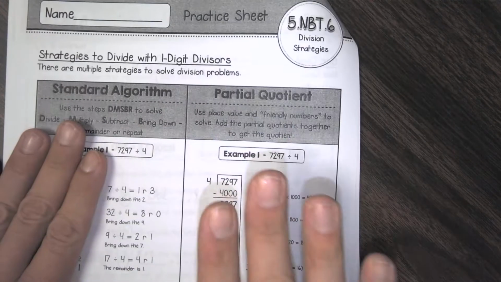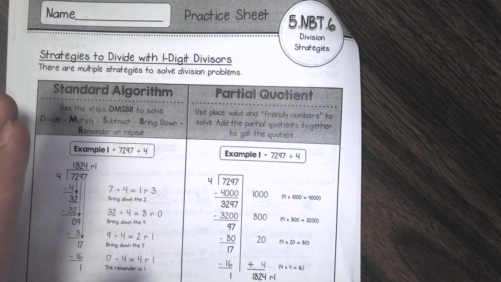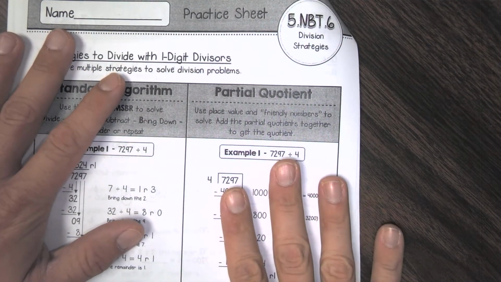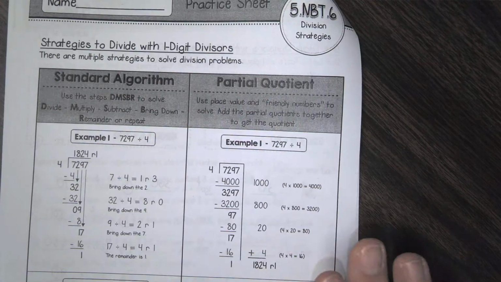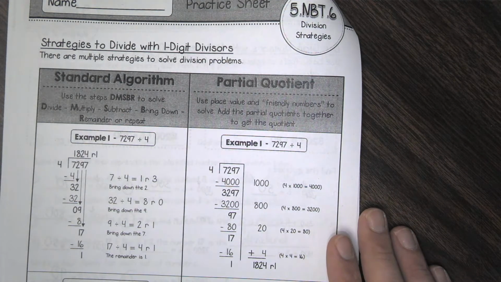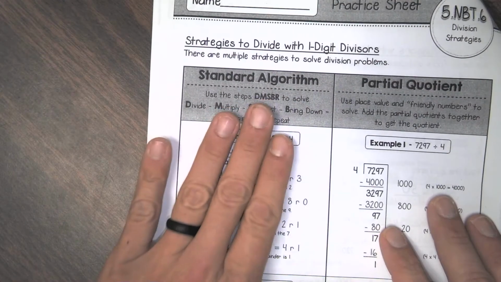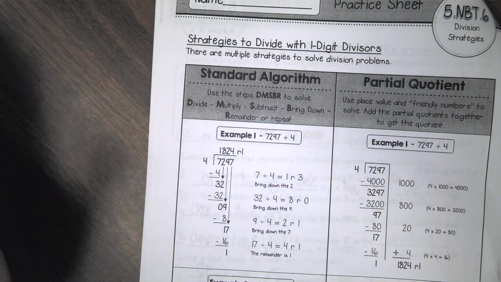Now, there is a partial quotient way. I don't like this method because once you start getting into decimals, it gets very confusing. You can use this method all you want. If you know how to use the partial quotient method, more power to you. It confuses me. It doesn't help when we get to decimals, and we're going to be spending a lot of time with that. So the standard algorithm way is the best way to go. It's what everyone usually teaches.